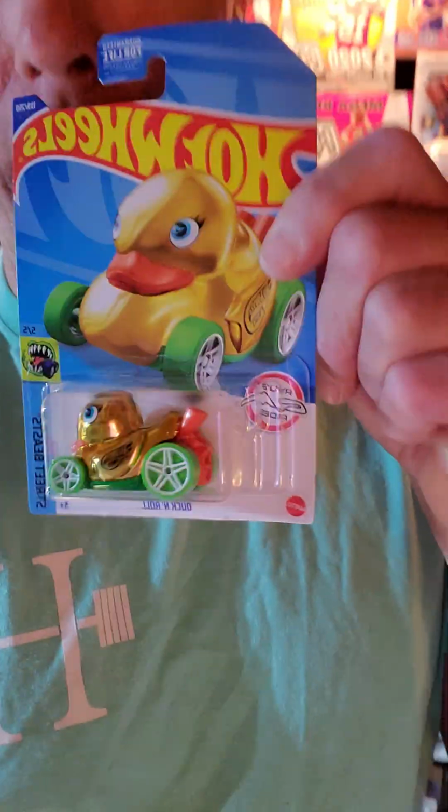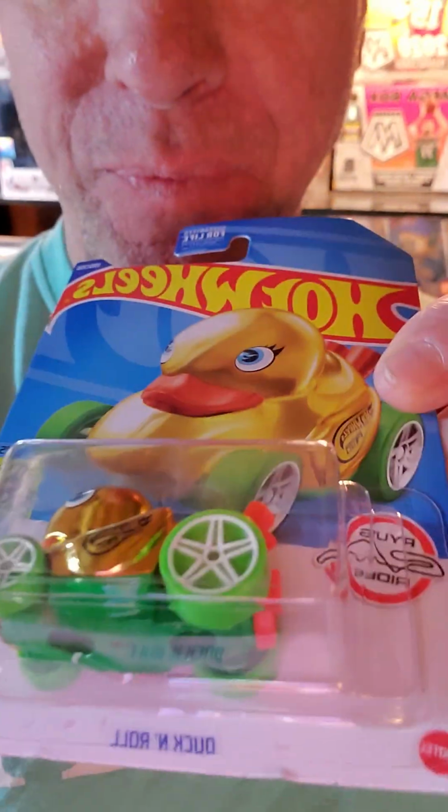And I was in the dollar store getting some envelopes for all the cheap sports cards that I sell. Went to the toy section, to the Hot Wheels, and there was the exact car that he told me about. It's called Duck and Roll.